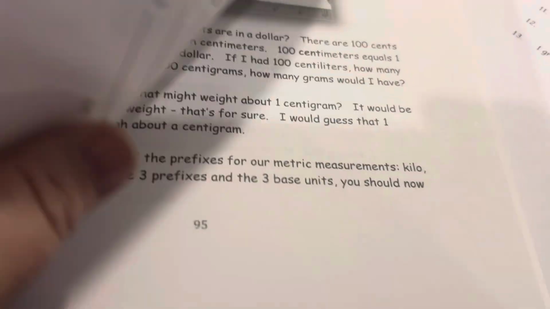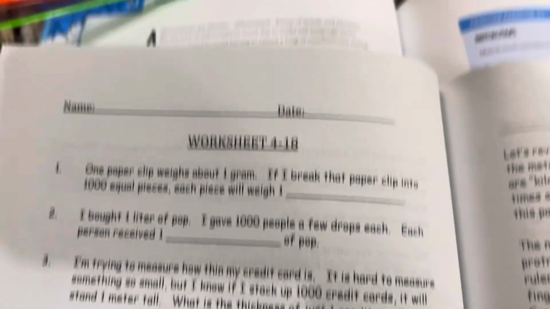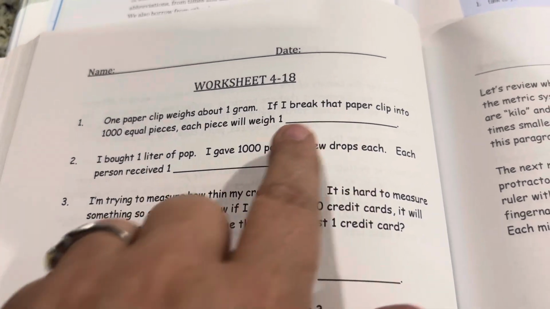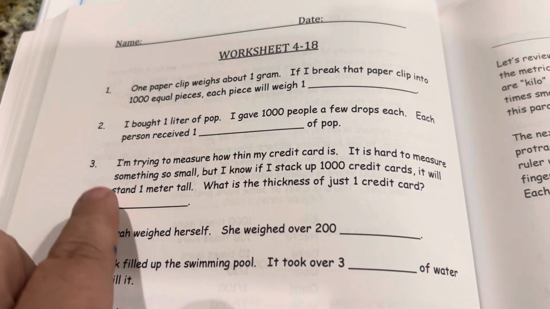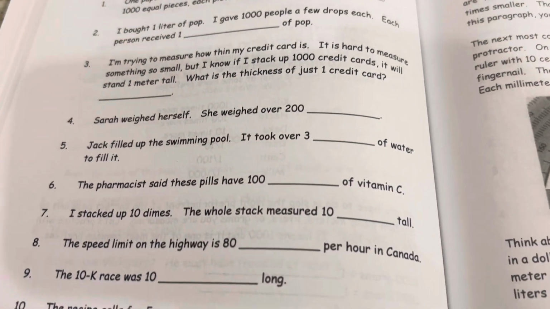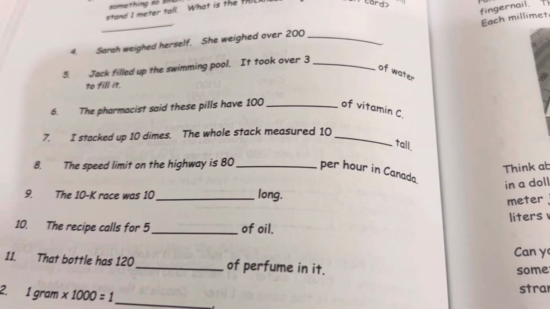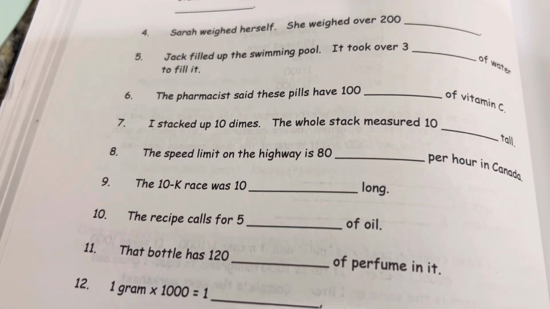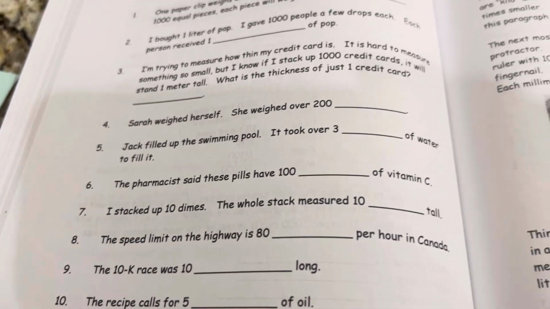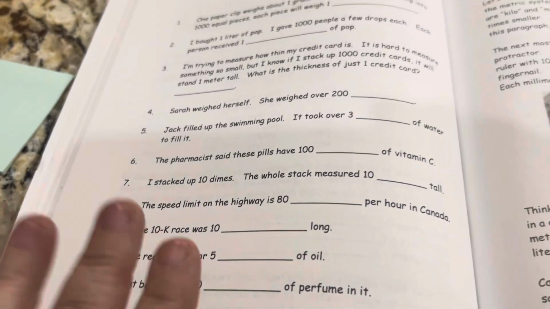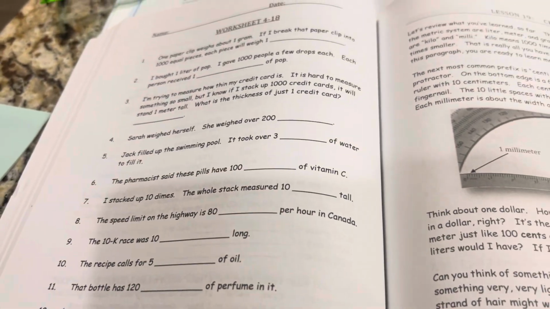Okay, so you are going to work on a worksheet that looks just like this. Okay, it's going to just ask you questions, and you're going to fill in kilo or milli, meters, grams, liters, whichever applies, okay? If you get stuck on anything, just circle it or put a star next to it and let me know, okay? Thank you.